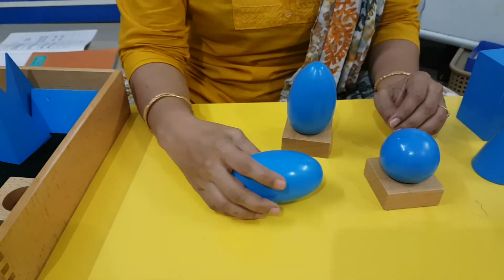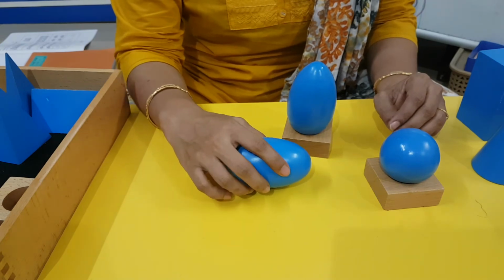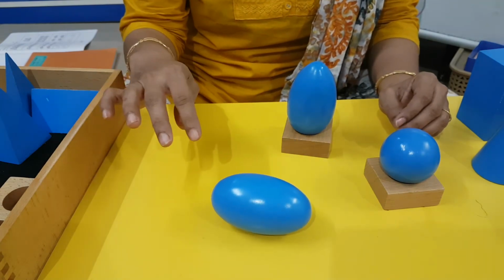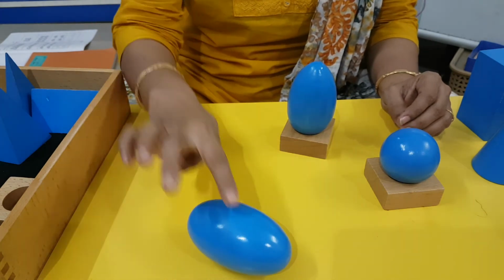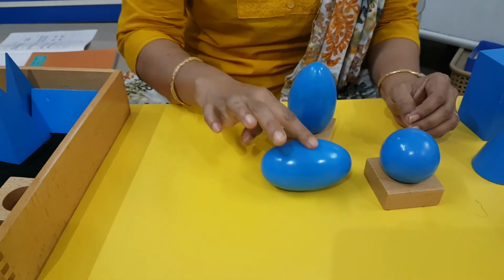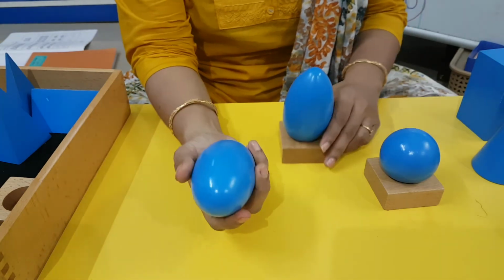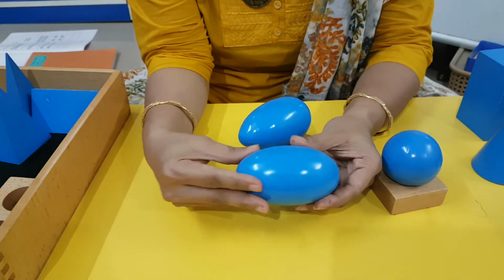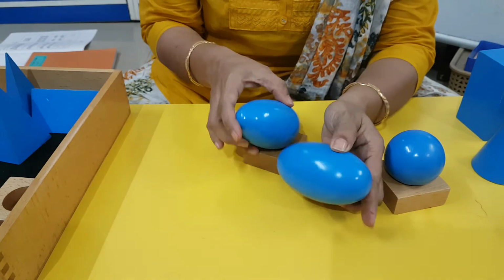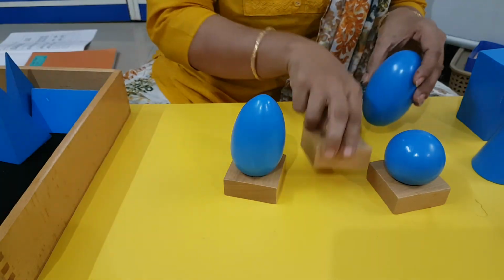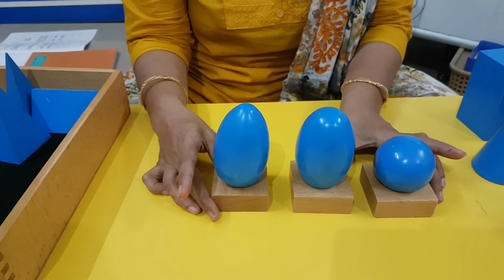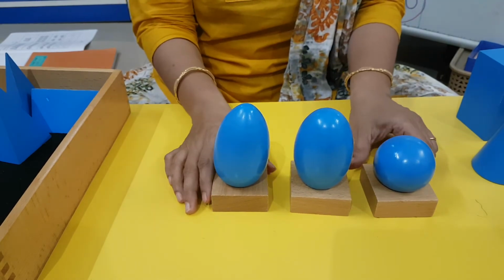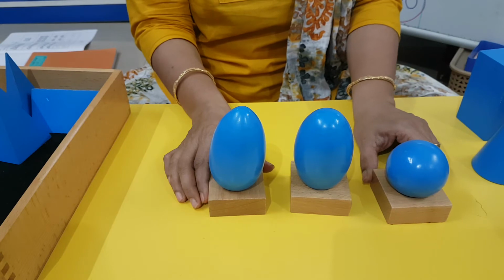And this is the ellipsoid. Ellipsoid also can go only back and forth. See? Only back and forth, no circles and all. Okay? So this is ellipsoid. The ellipse shape la irukku, so it is ellipsoid. This is oval shaped, so this is ovoid, and this is a sphere. Okay? So you remember these shapes, solid shapes? Good.